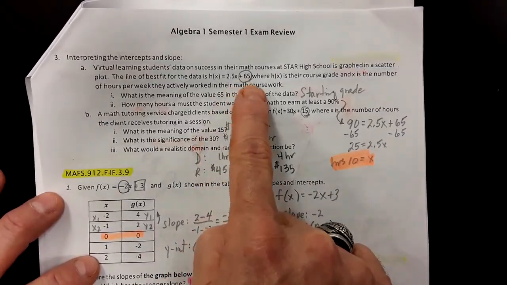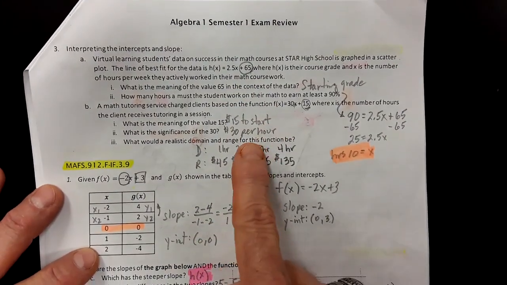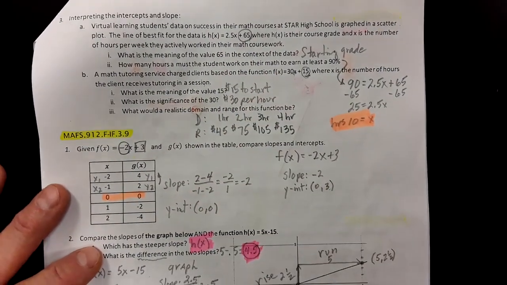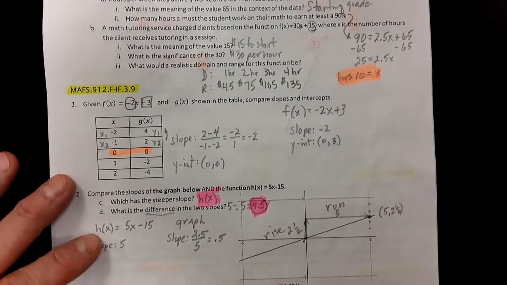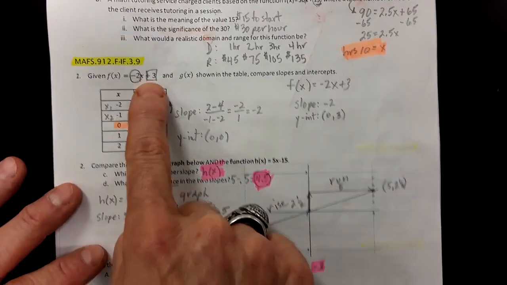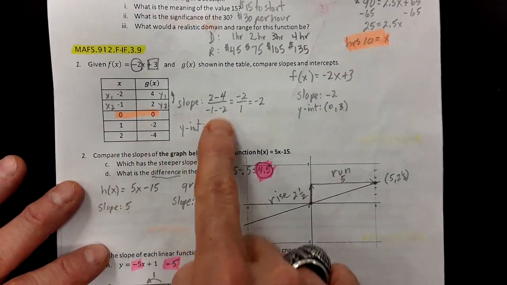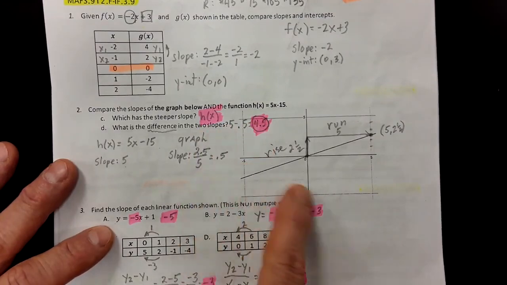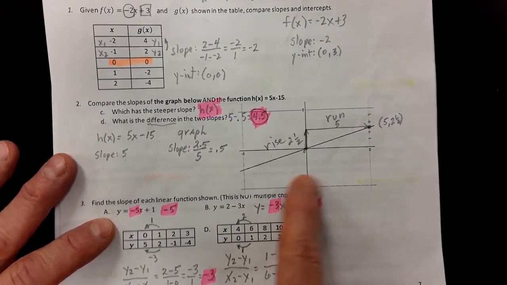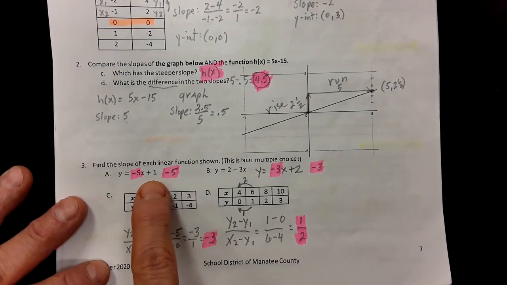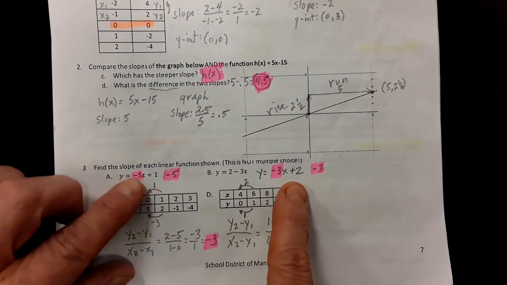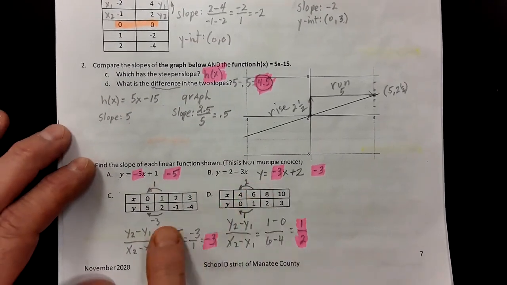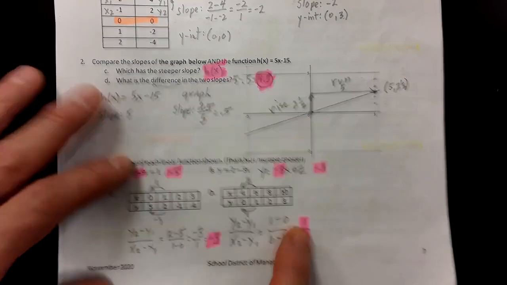Okay, so it's asking, do you know what the y-intercept and slopes mean? And this. As you can see again, slope, y-intercept, and slope. Again, down here, the y-intercept and slope, what does it mean? Rise over run in a graph. And then slope, y-intercept here, they want the slopes of this and the equations, and finding slope with a table. Okay? And page 8 and 9.